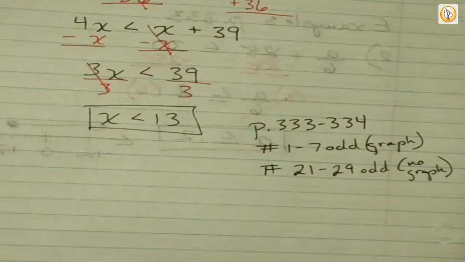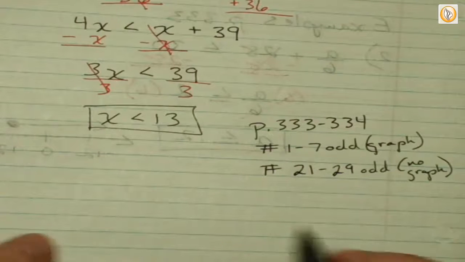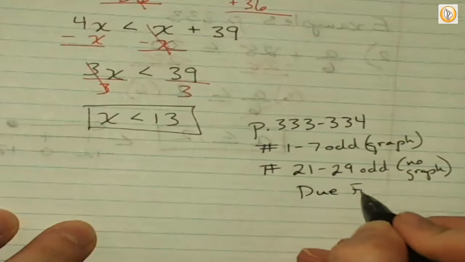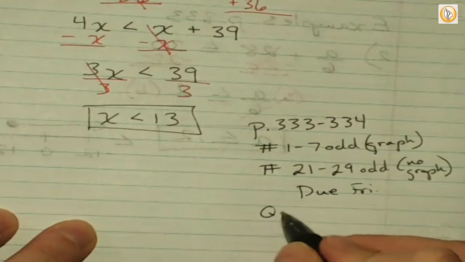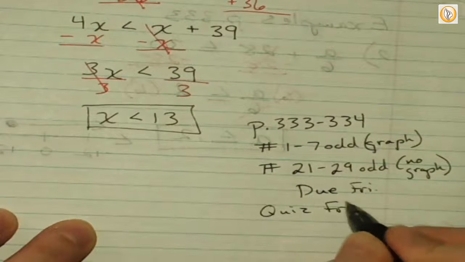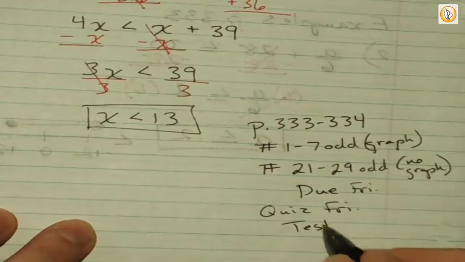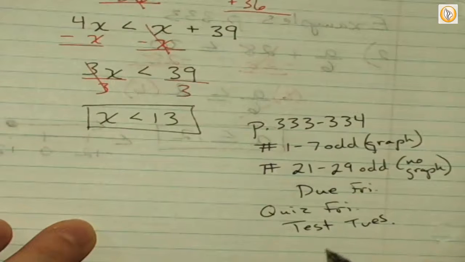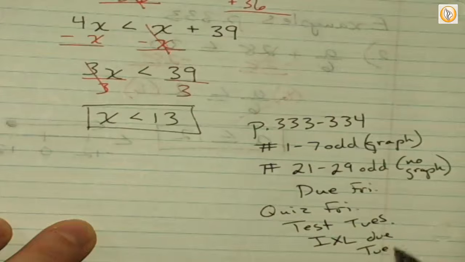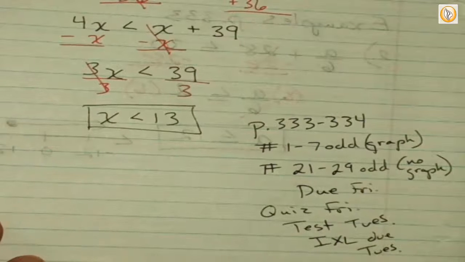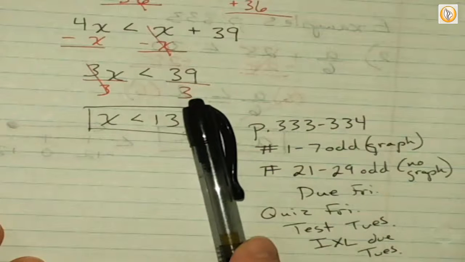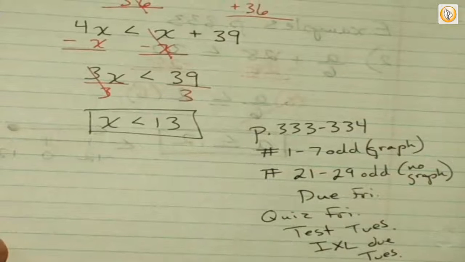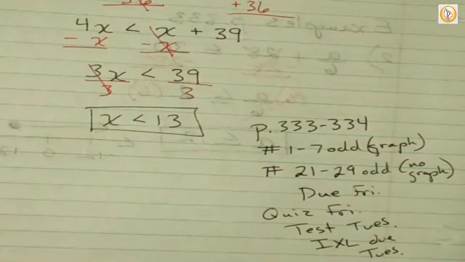Yep. So I gave y'all some easy ones and I gave you some hard ones. This is going to be due Friday. You have a quiz tomorrow. Your test is Tuesday. And your IXL is due Tuesday. The weeks have been going by so fast. That's a good thing. 39 divided by 3. Wait, so we are doing the B part? Oh yeah, yes. You're doing those problems right there.